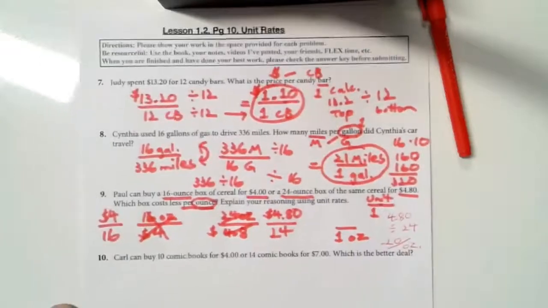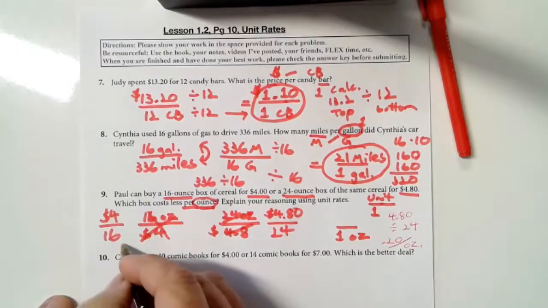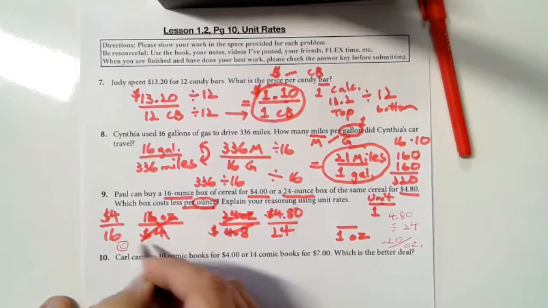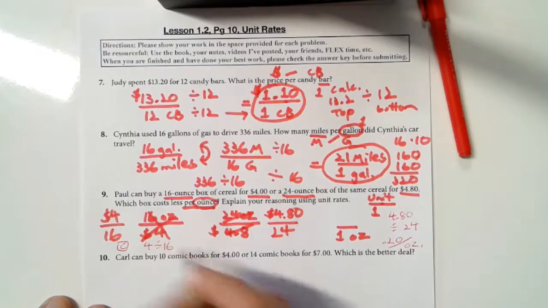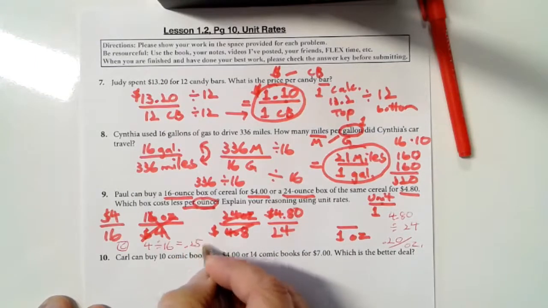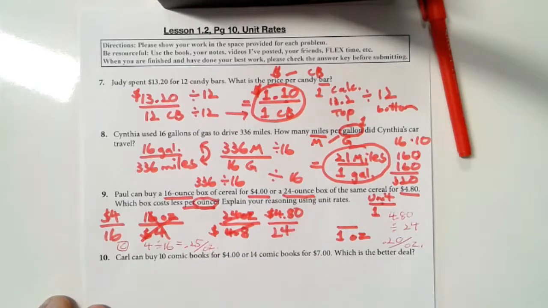If I'm still on the calculator, I hit the clear button and I go 4 divided by 16 ounces, which is 25 cents per ounce. The question is, which box costs less per ounce?